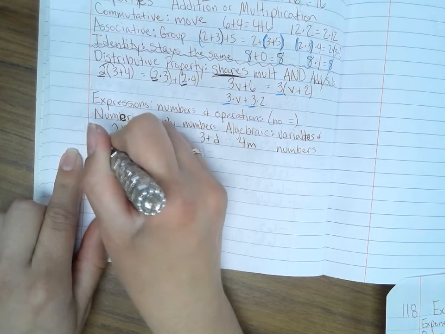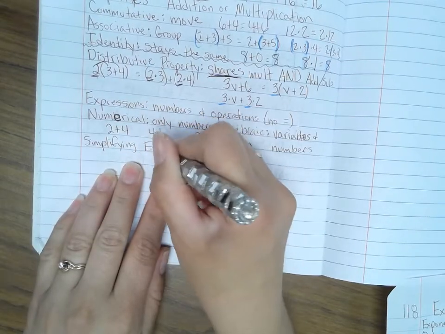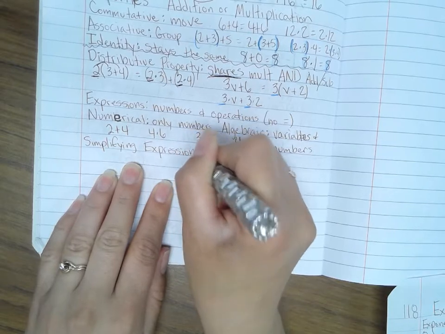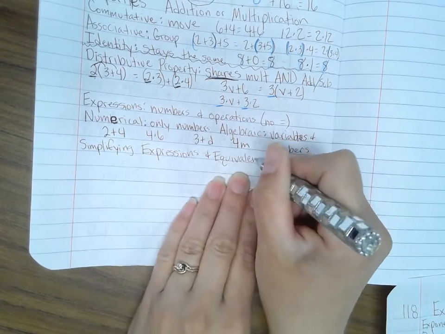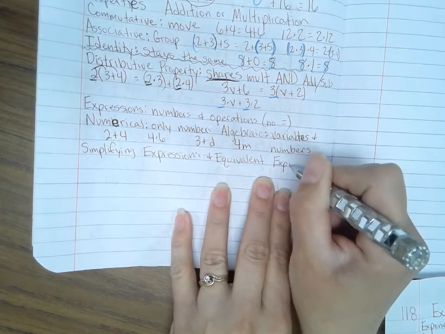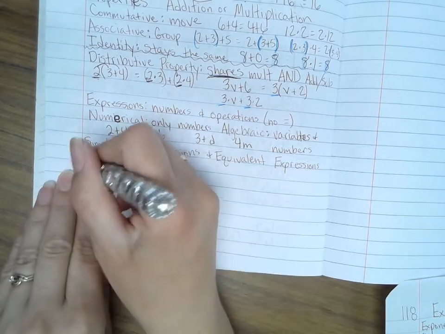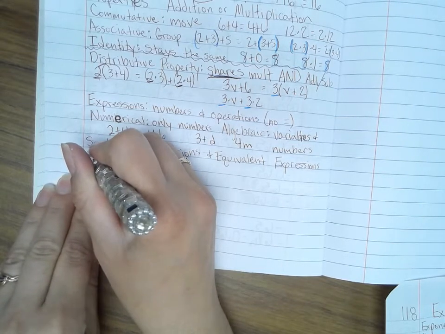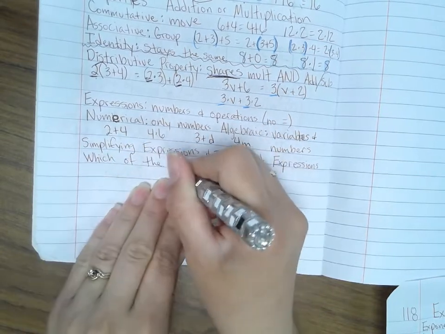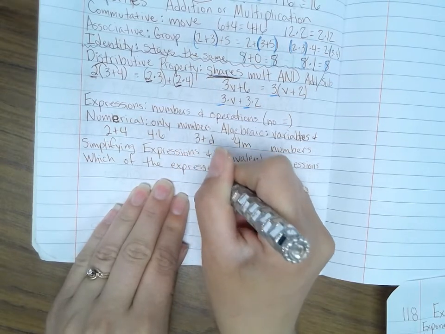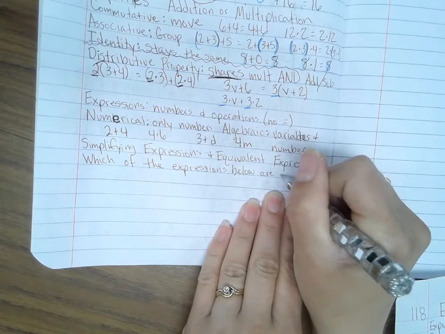Alright, so sometimes we need to know how to simplify expressions and know what equivalent expressions are. So simplifying expressions and equivalent expressions. Okay, so which of the expressions below are equivalent? So we're going to figure this out.